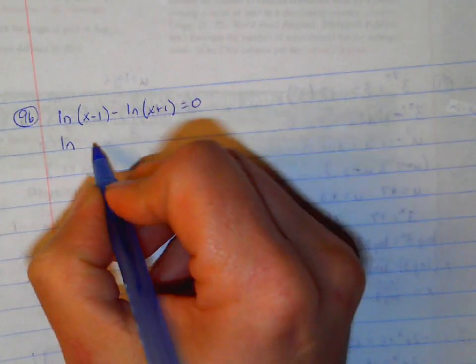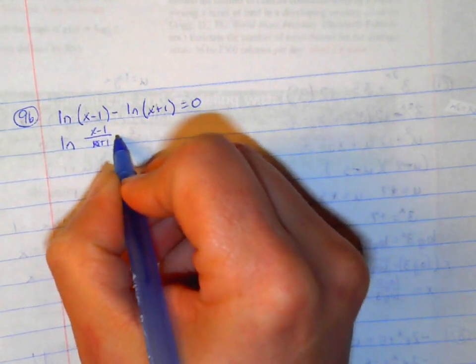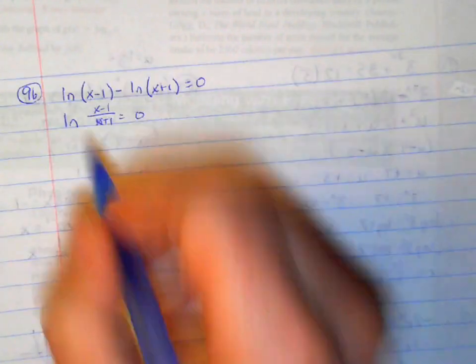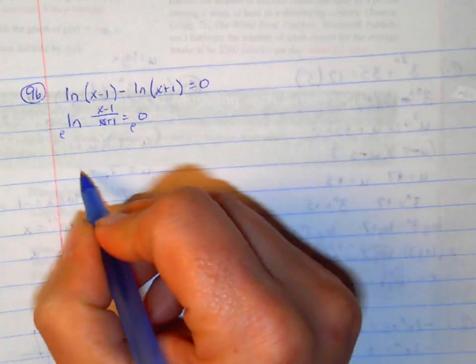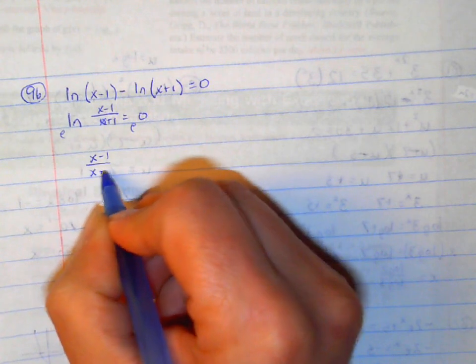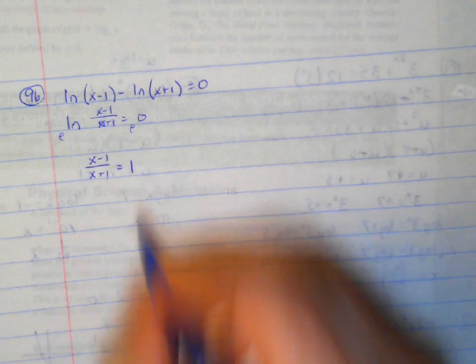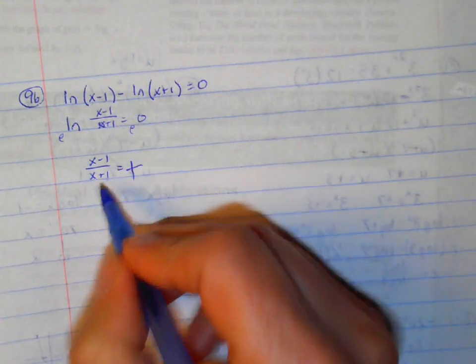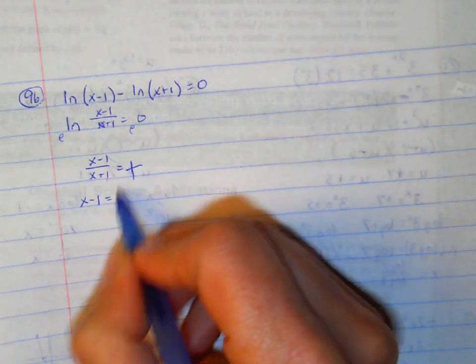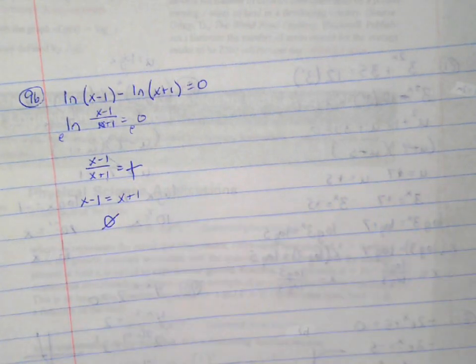Okay, 96, I can use the quotient rule. I can say this is the natural log of x minus 1 over x plus 1. With natural log, I can take e to that power, so those cancel out, so I have x minus 1 over x plus 1 is equal to, a number to the 0 power is 1, same as 1 over 1. Cross multiply, I have x minus 1 is equal to x plus 1. Notice when I solve that, the x's cancel out. I have no solution.